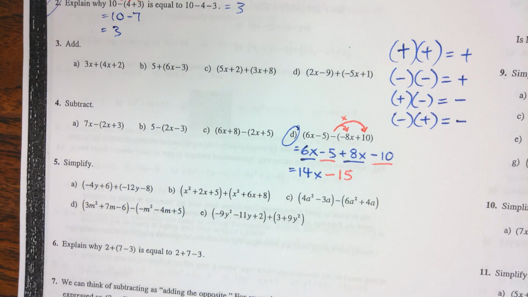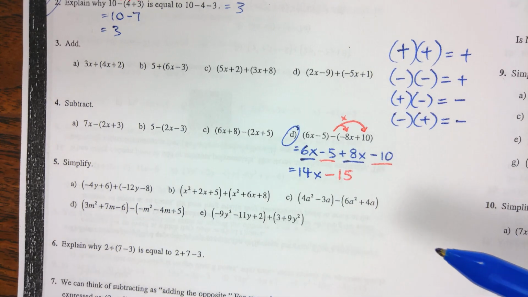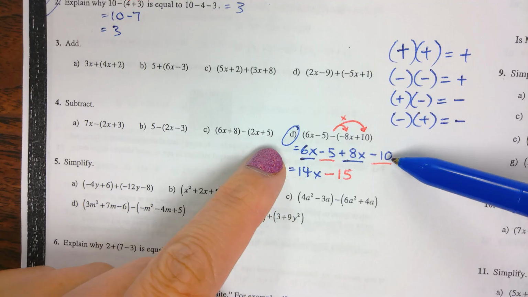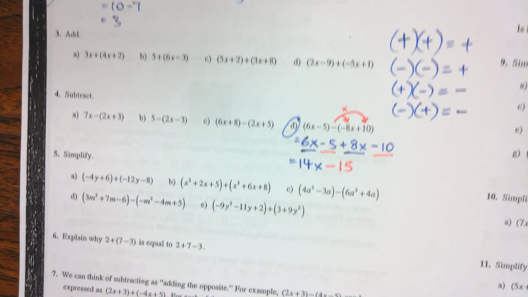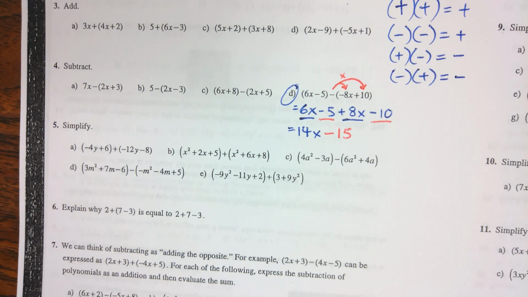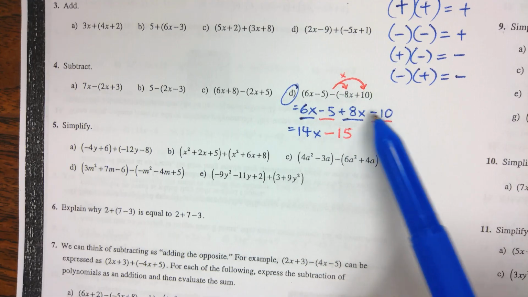Okay, so that's why I kept emphasizing how important yesterday's lesson is, because we're building on yesterday's lesson. Once you can get this first line, then it's just the exact same as yesterday. Okay, the hardest part today is just making sure your signs are correct.